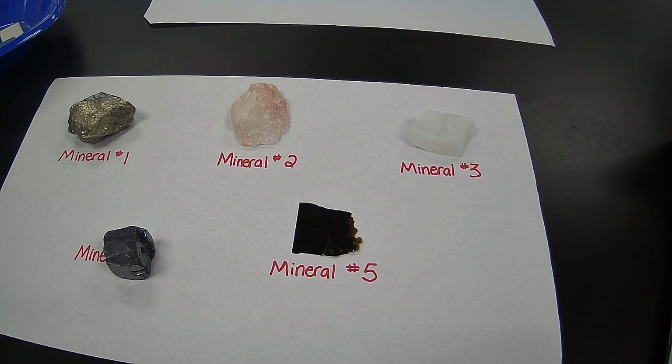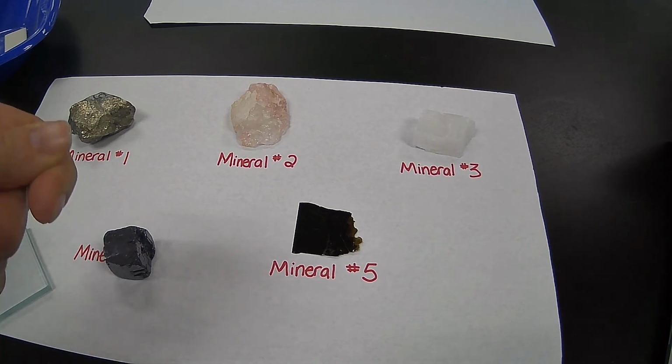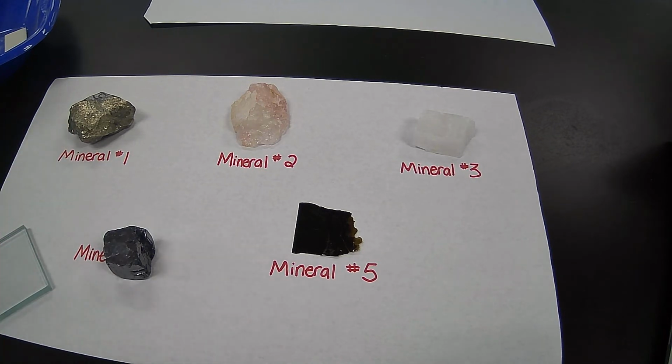After you do luster, you have to determine the hardness. You'll be given a piece of glass, and you'll also have to use your fingernail to identify how strong minerals are. Remember, if you can scratch the glass, the mineral has a hardness less, scratch that, haha, pun intended. If the mineral can scratch the glass, then it has a hardness greater than the glass, which is 5.5. If your fingernail can scratch the mineral, then the mineral has a hardness less than your fingernail, which is 2.5. After you determine the hardness, you have to decide if it has cleavage or fracture.